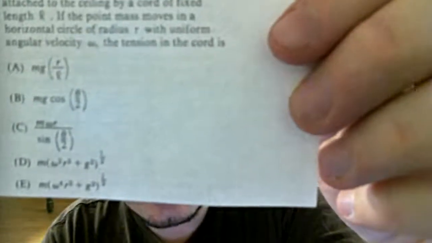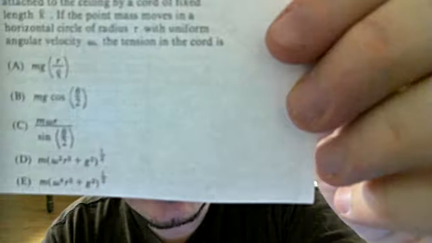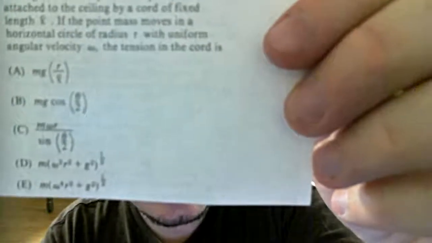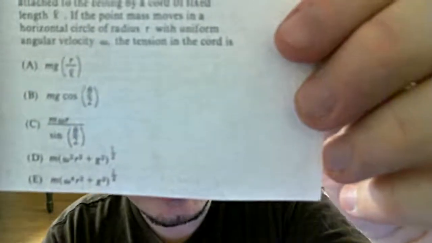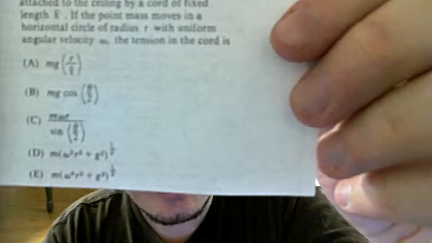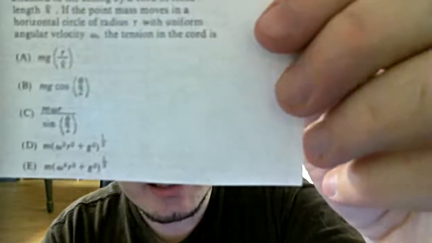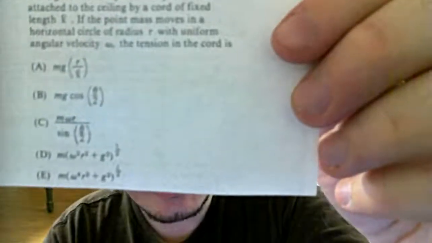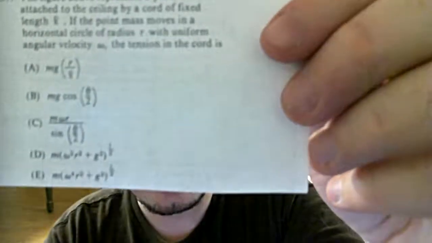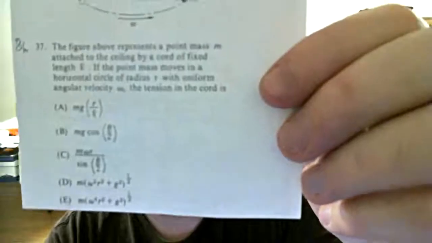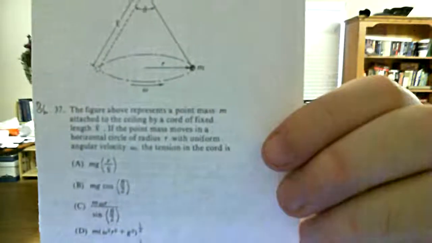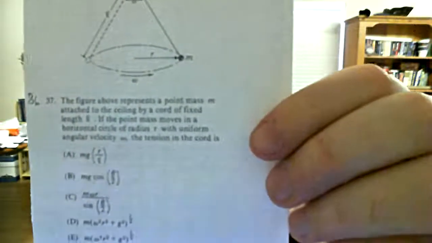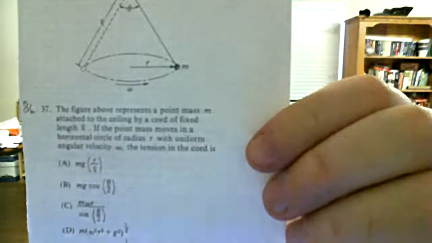The other thing is looking at D and E are of interest to me because they are very, very similar, but one of them has an omega squared and one has an omega to the fourth. That's interesting to me because I know the units are going to be different on that, and that's actually promising for helping me to eliminate answers. So I would dive into this problem, number 37.